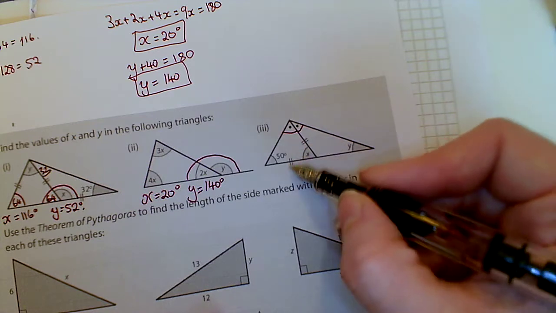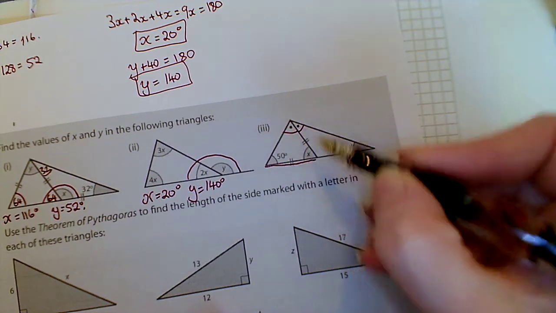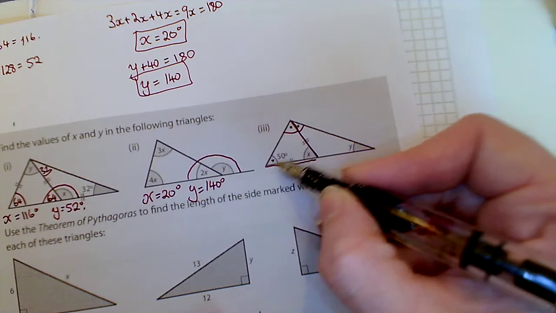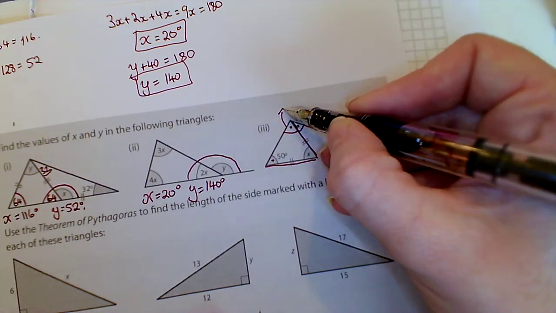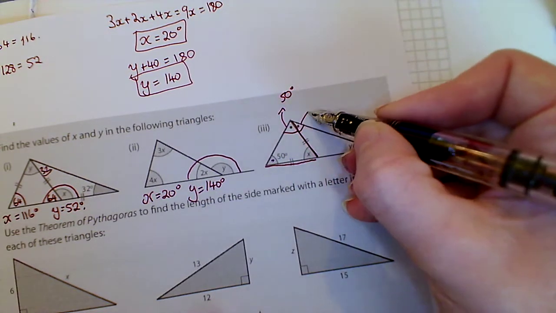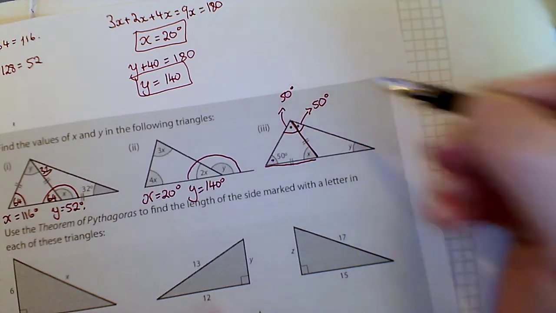Over here, these dots mean that these two angles have the same value. I have an isosceles triangle down here. Those two sides are the same, so those two angles are the same, and this dot is 50 degrees. So this is 50 degrees.